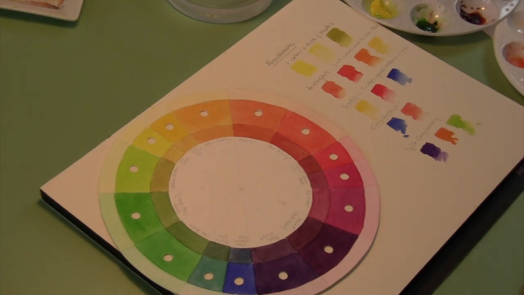So what are we going to do with these? What I'd like you to do is create some sort of a design. This will be sort of a fun thing to do.